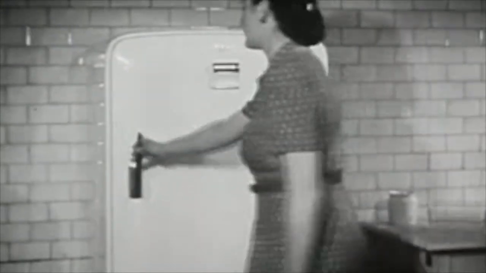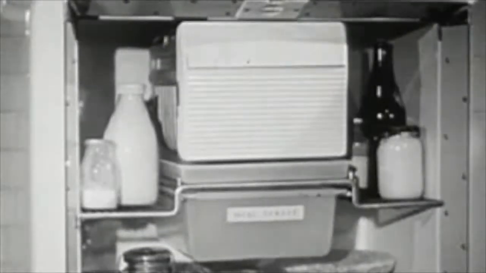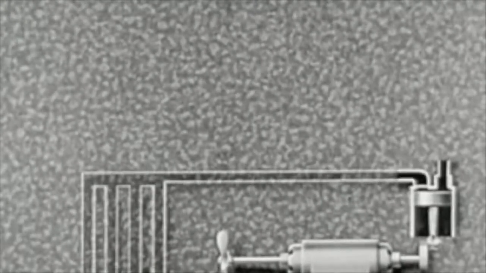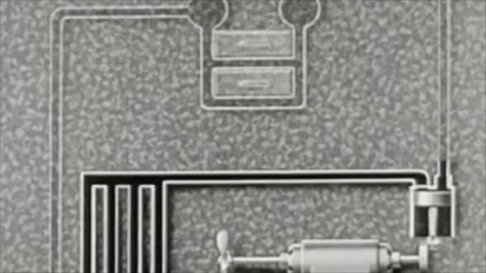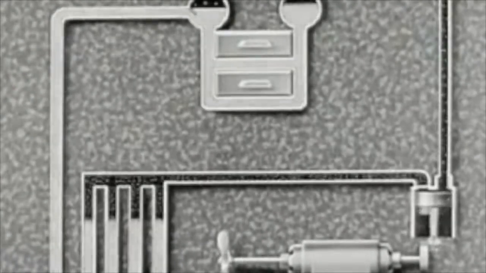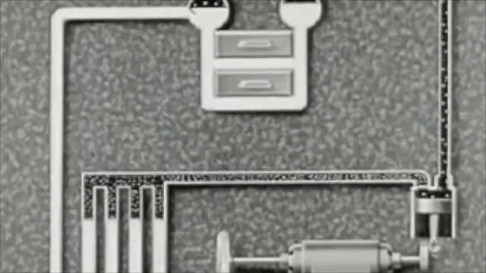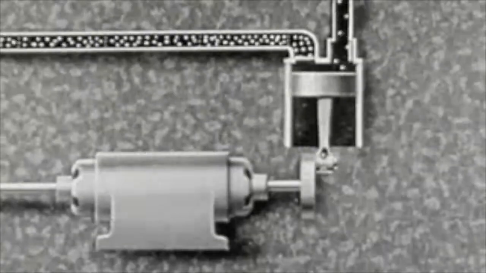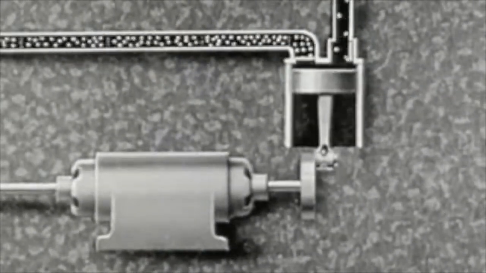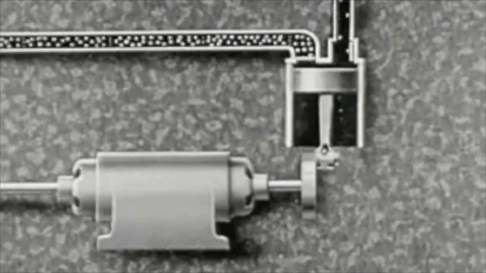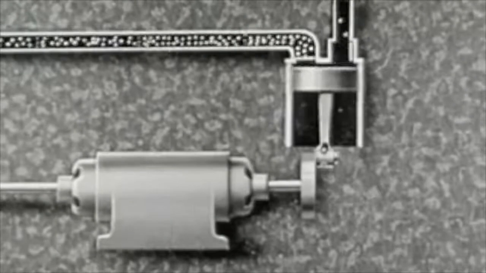The common type of electric refrigerator also depends upon the use of a motor. The electric motor drives a compressor pump. Pipelines connect the compressor with the condenser and with the evaporator. A refrigerant is used which normally is a gas, but which can be changed to a liquid by compression. The compressor pump, driven by the motor, draws the gas molecules from the evaporator above and forces them into the condenser, thus compressing the gas.